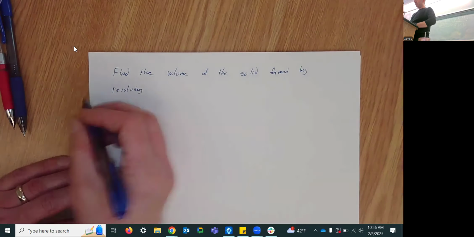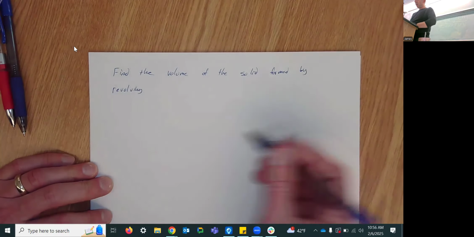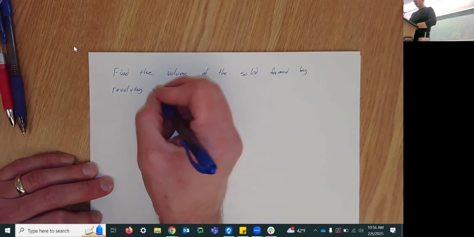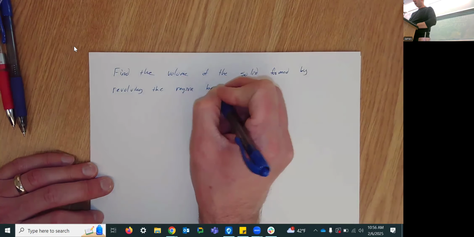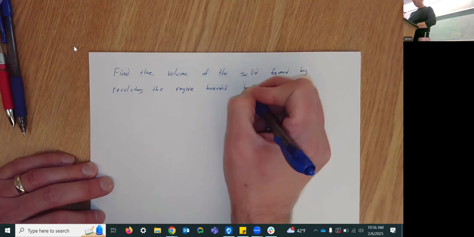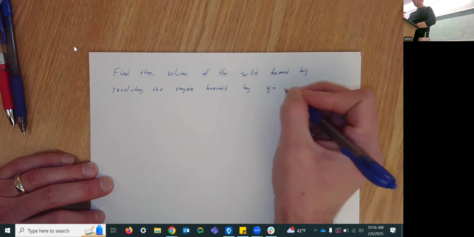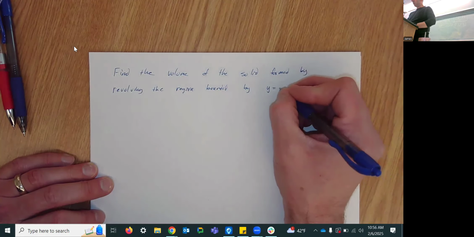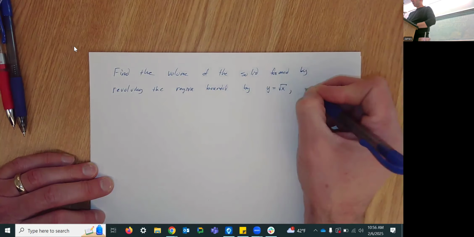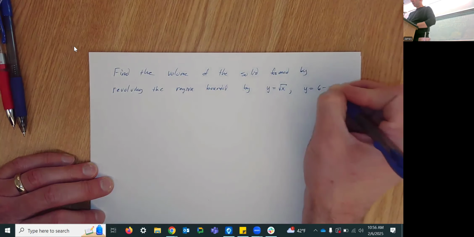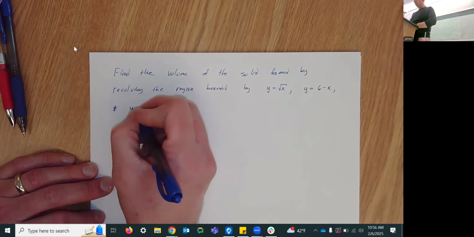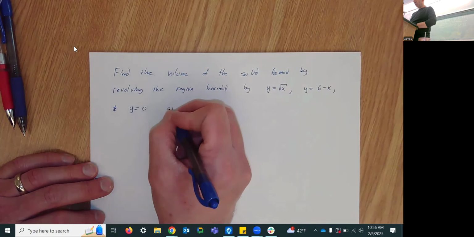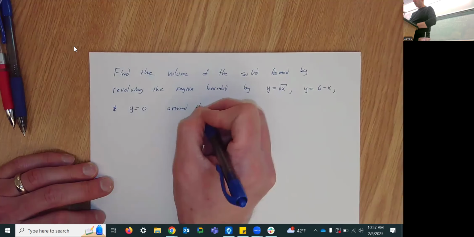Find the volume of the solid formed by revolving the region bounded by y equal to the square root of x, y equal to 6 minus x, and y equal to 0 around the y-axis.